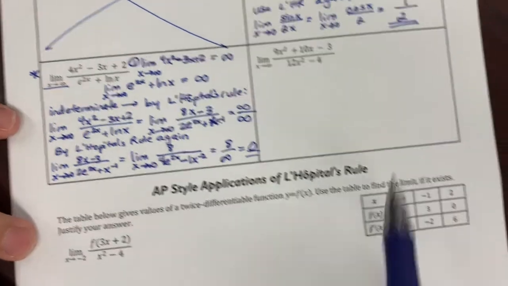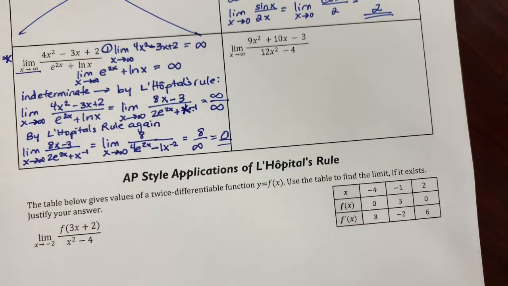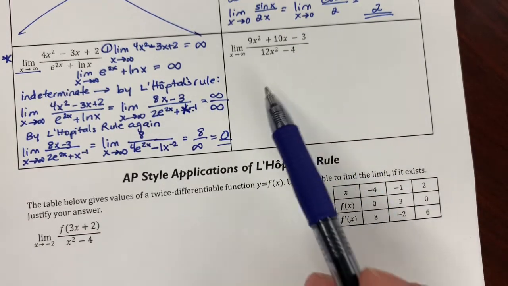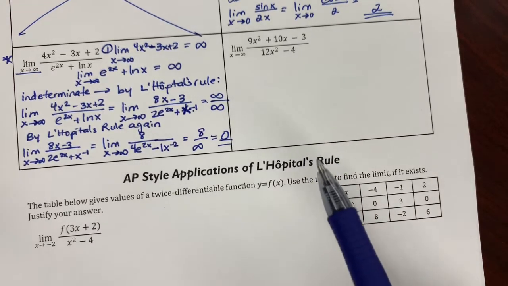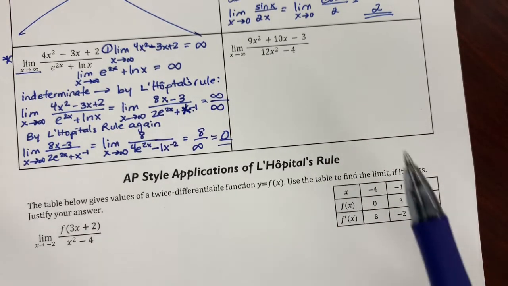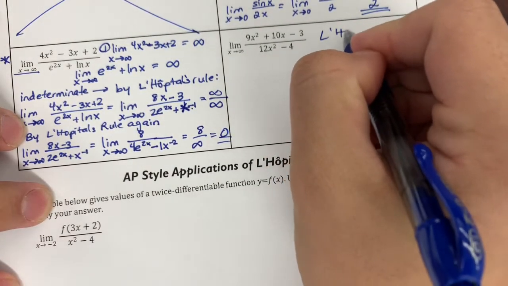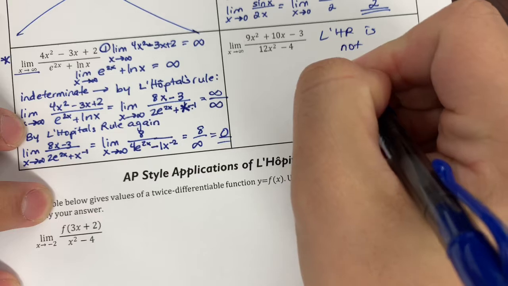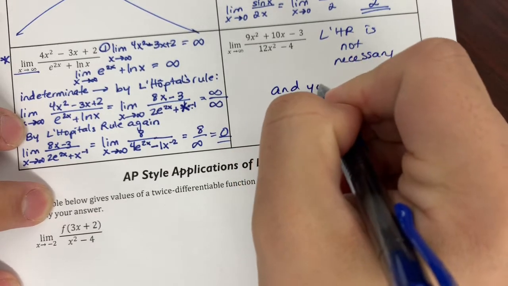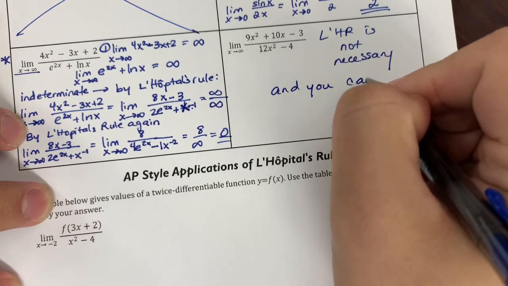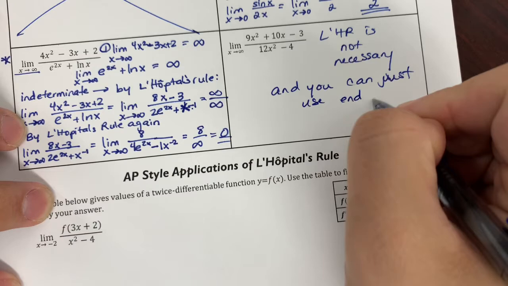All right, so you can go ahead and work this example out on your own. And one of the things on my notes, I did this using L'Hopital's rule, but apparently it's just as fine to just say that L'Hopital's rule is not necessary, and you can just use end behavior.